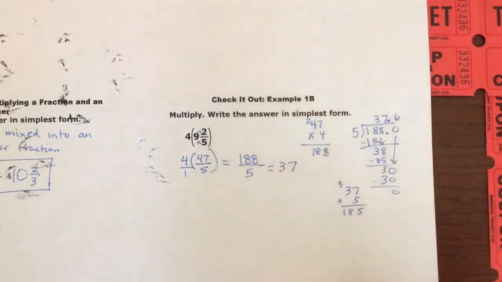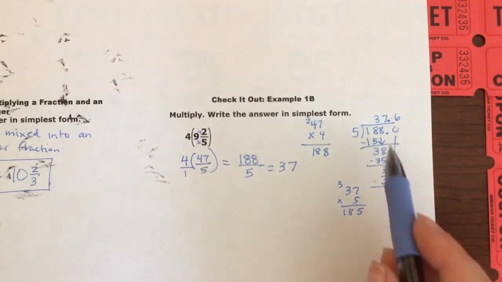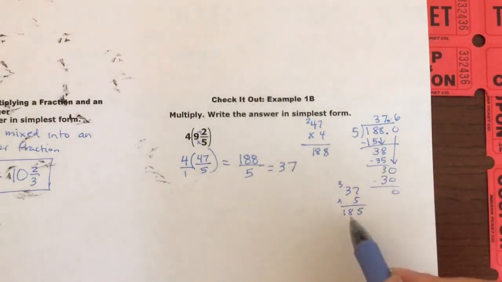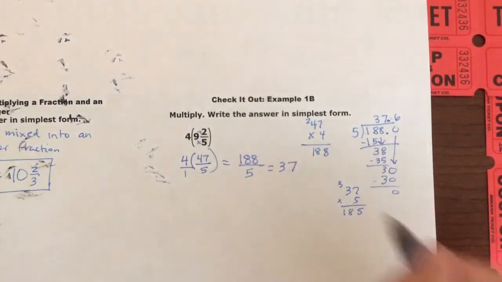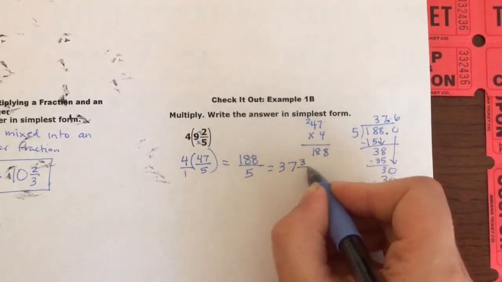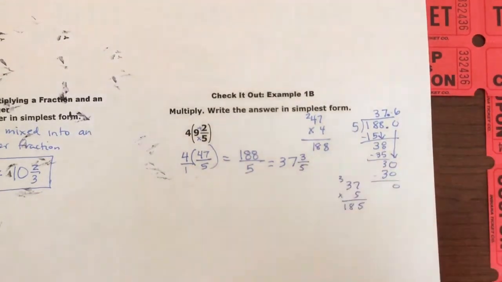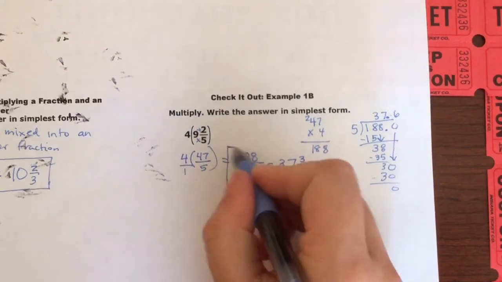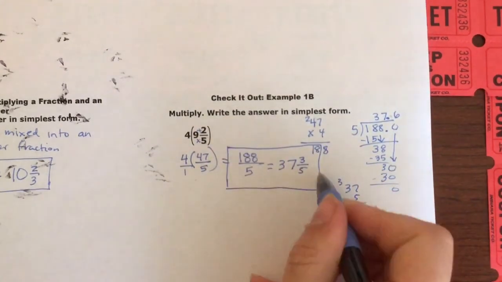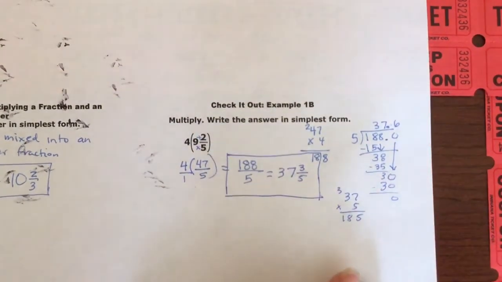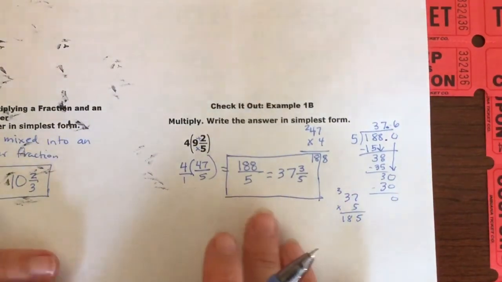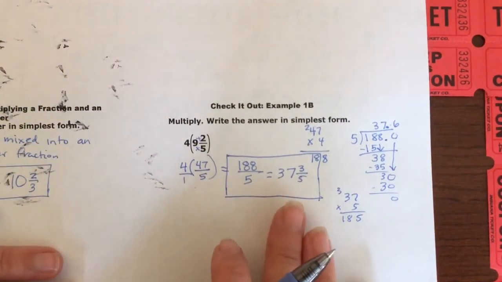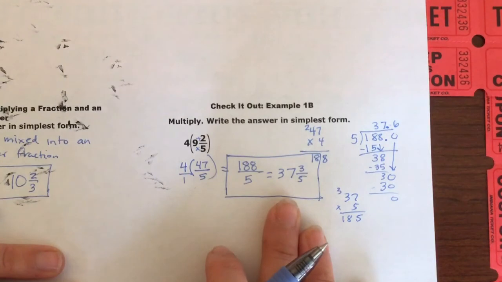How many are left over? The difference between 188 and 185 is 3. So there's 3 left over, 3 out of 5. And there you go. This is the answer. 188 divided by 5 is the same thing as the mixed number 37 and 3/5.